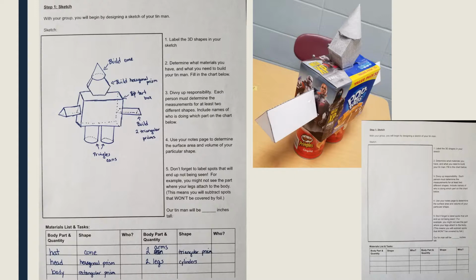It's actually created. What they're also doing on this page is labeling what solids they need to build themselves based on the nets that I can supply for them, or labeling what objects they have brought in. Leading up to this week, I have students bring in toilet paper rolls, paper towel rolls, Pringle cans, boxes of any shape and size, so we have a variety of things to use for our project.